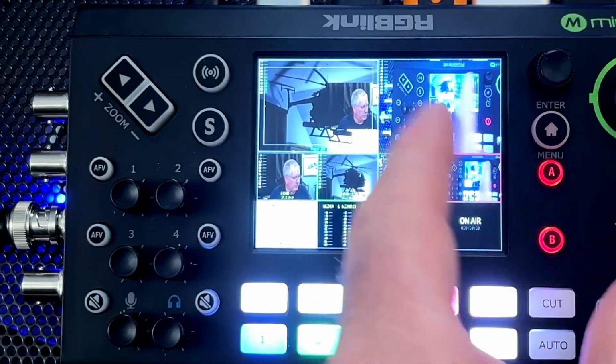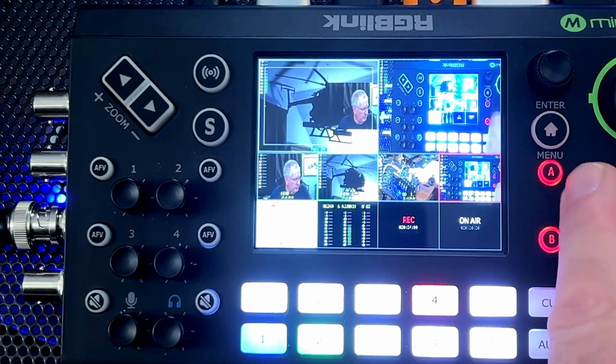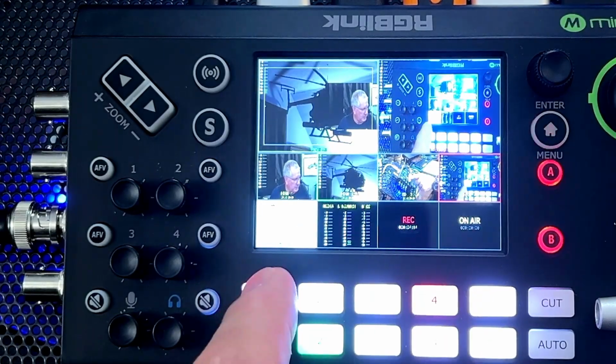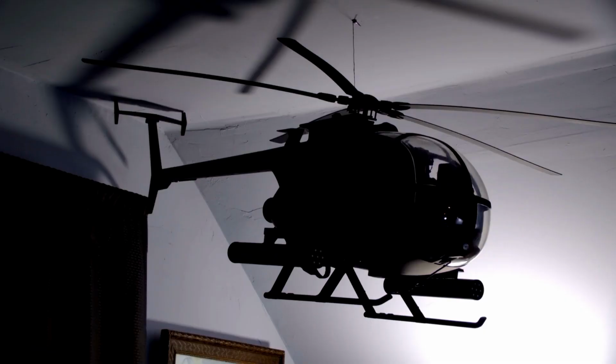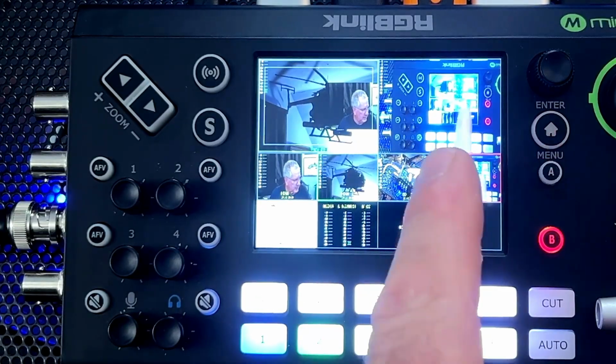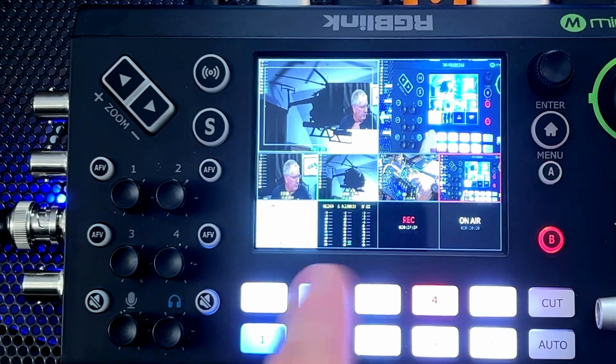Now if you want to change what's going on in the program view, you can't do that with the layers. The only thing you can do is, what's up there is now going to be pushed through the cut buttons, which changes what's up in the program view on the program side.